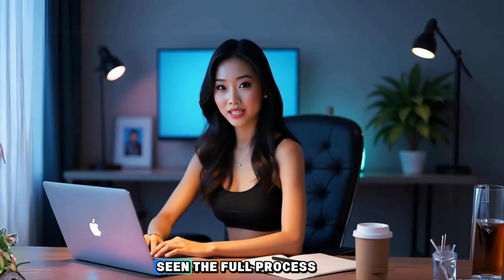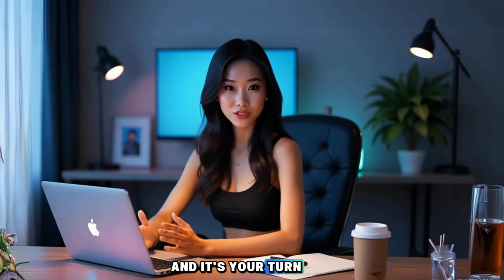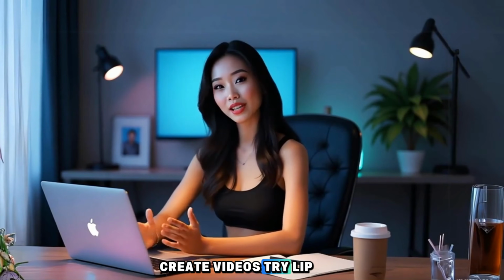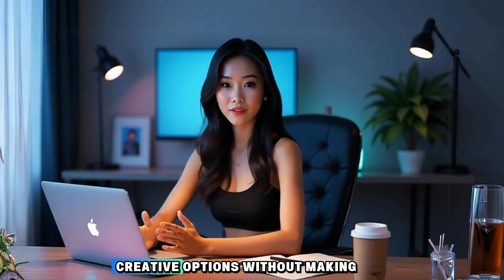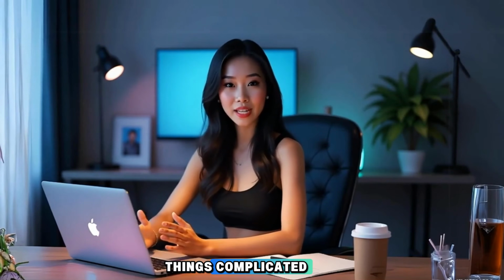So now you have seen the full process, and it's your turn to try it. You can explore Litmedia AI, create videos, try lip sync, generate images, and test different trending models in one place. It gives you many creative options without making things complicated.